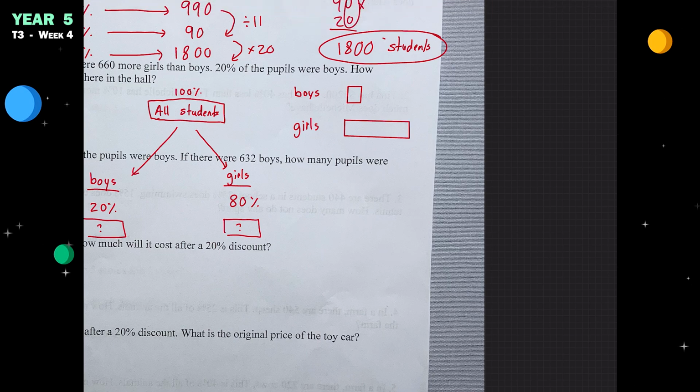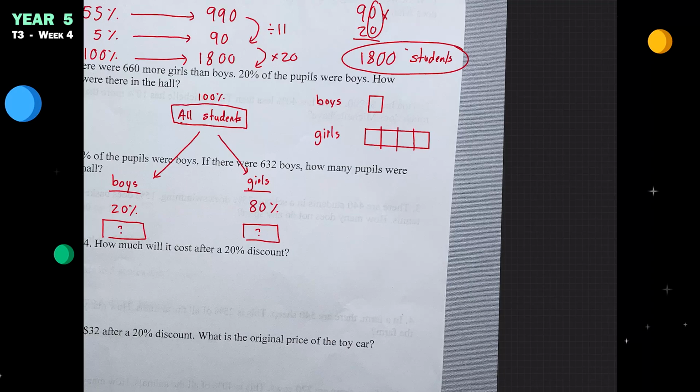Okay, so now for the girls, if I just divide it like this. Alright. So the boys is 20%. This is 20%. And the girls is 80%. So that's 20, 20, 20, 20. 80%, right? This is your 80%.